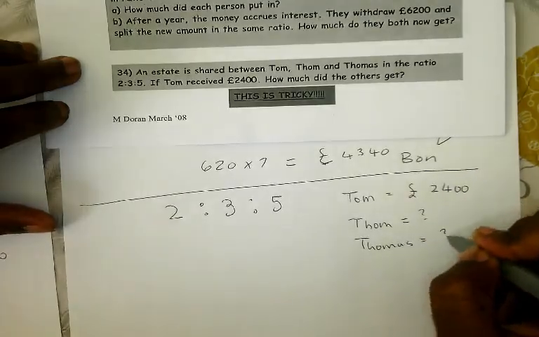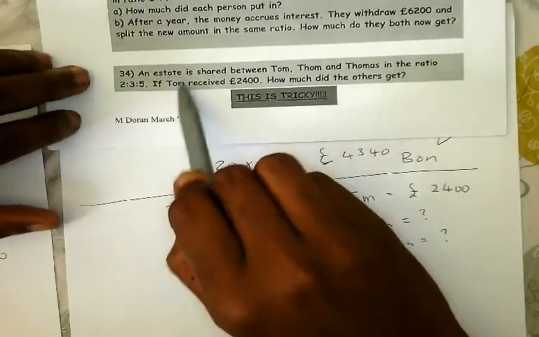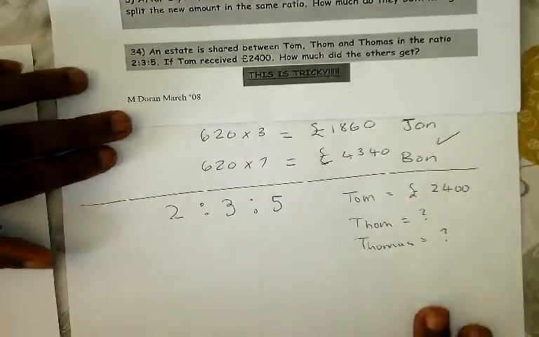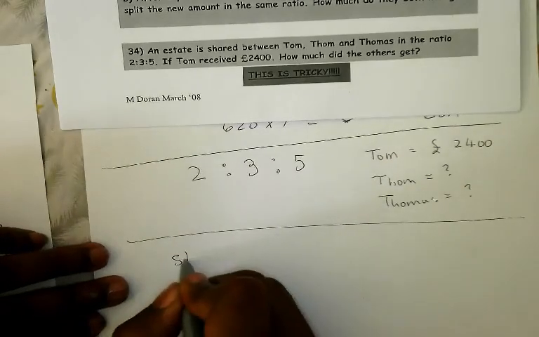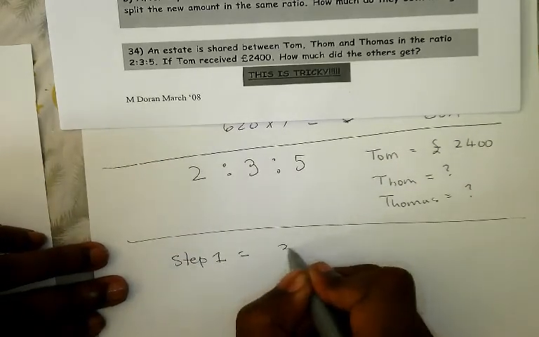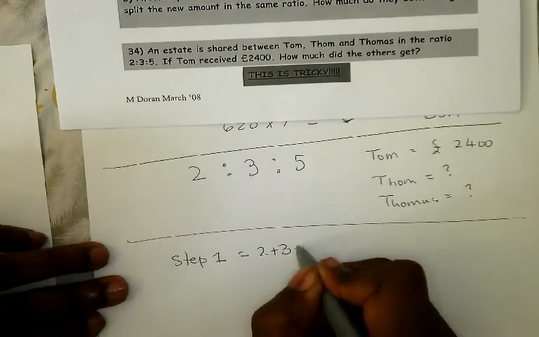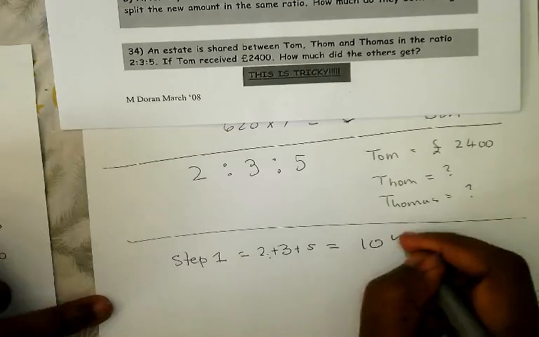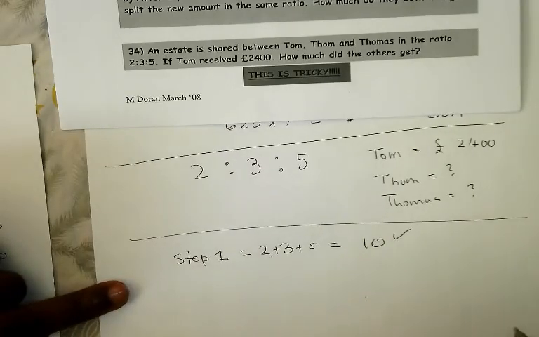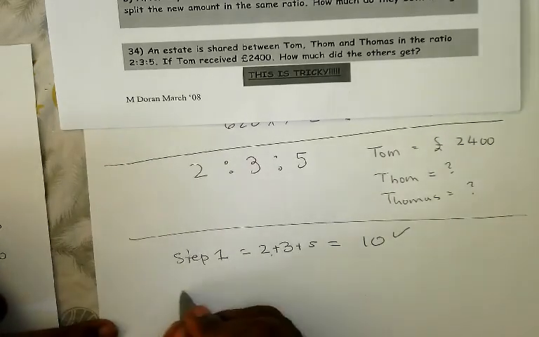So we're going to do it the same way we've been doing it. What is the first step? The first step is to add the ratios. 2 plus 3 plus 5, which is 5 plus 5, which is 10. Are we all clear? Then step 2. We divide a number.